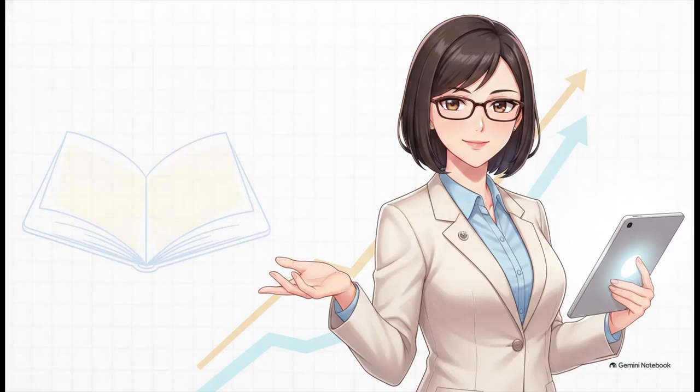Now, before we wrap up, please note this important disclaimer. This explainer is for educational purposes only and should not be considered as financial advice. Please make sure to consult with a financial advisor for personalized advice specific to your unique financial situation.